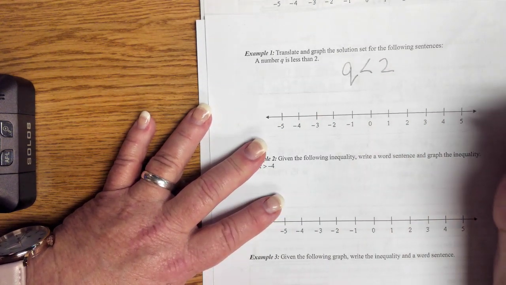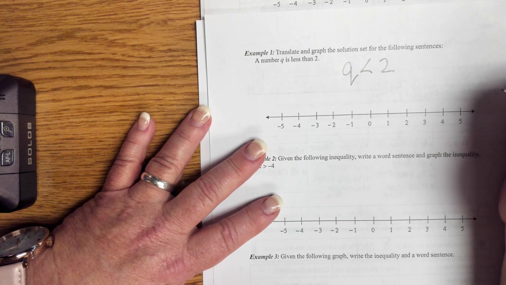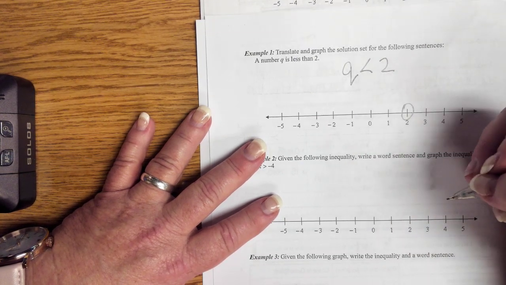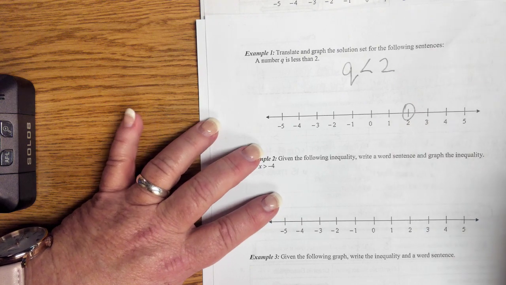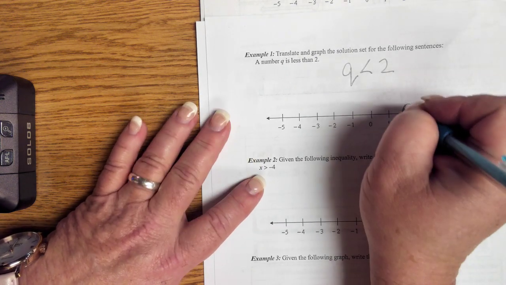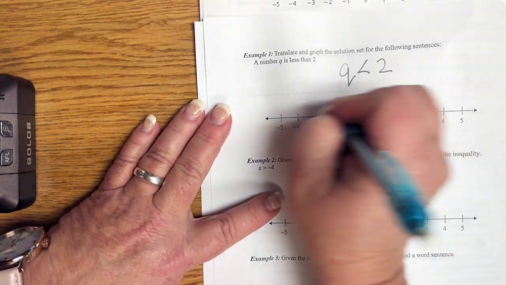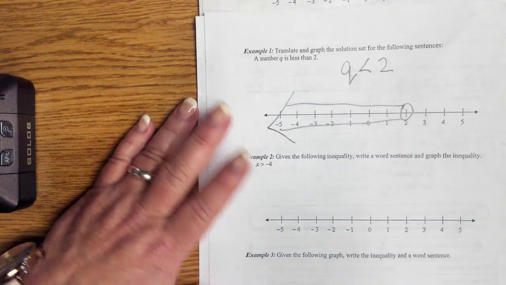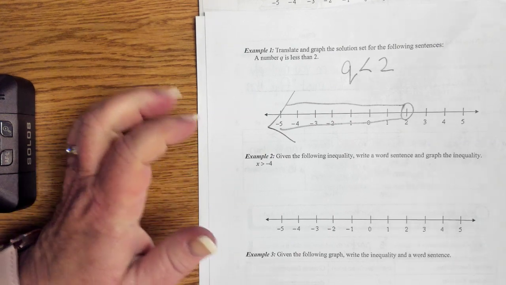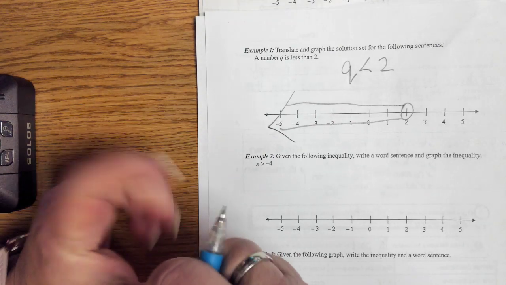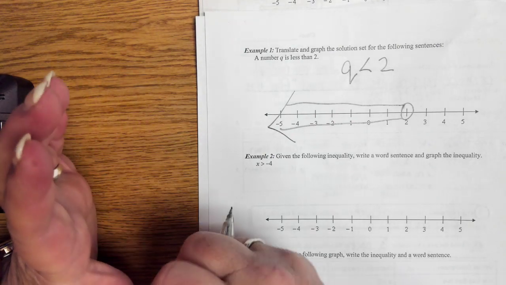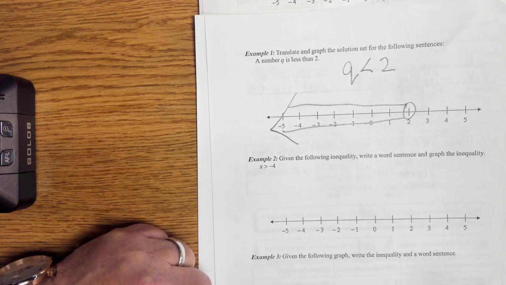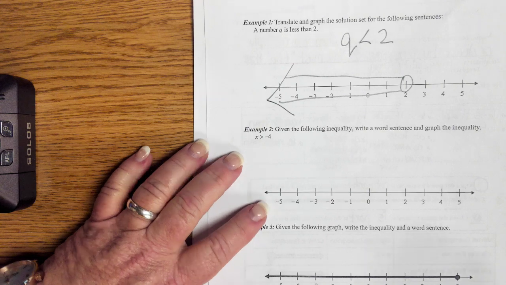So are we going to do an open circle on 2 or a closed circle? Open circle on 2, and then we are going to go which way, left or right? And you can do it, I don't care. You don't have to make the big old thing like this. It doesn't have to be all that pretty. You can put one line down and put an arrow, as long as I can tell that you were going to the left, okay?